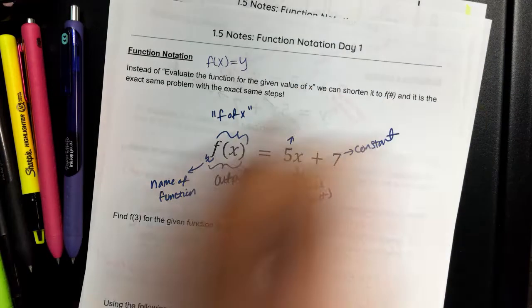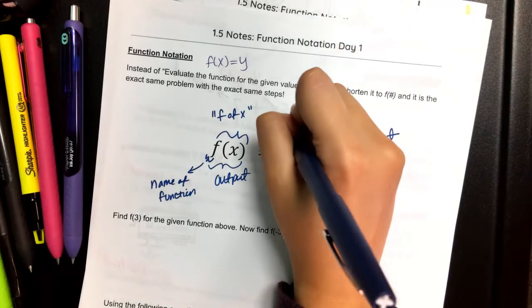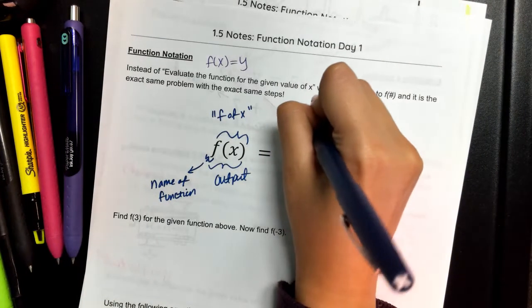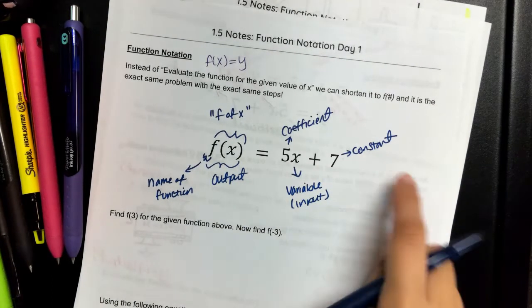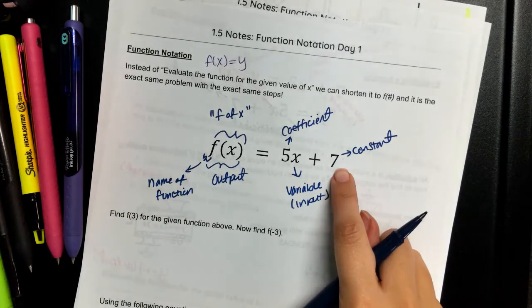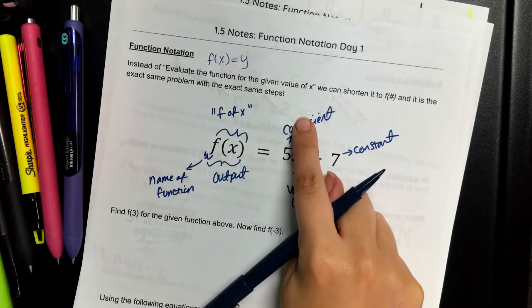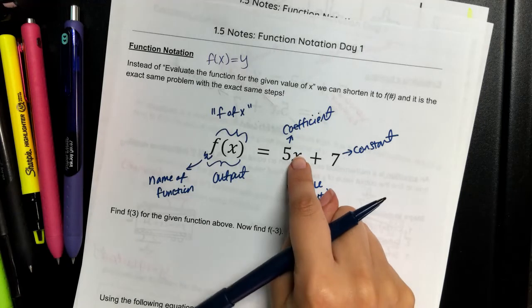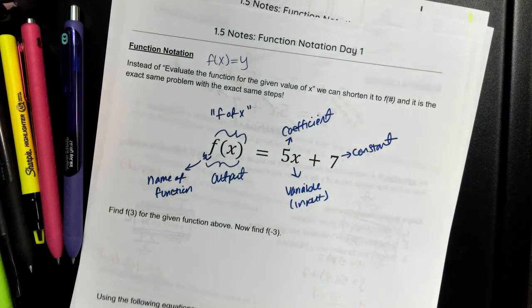And the 5, the number touching a variable or in front of a variable, is still our coefficient. So this equation has a coefficient of 5 with a constant of 7. Remember, a constant is a number without a variable. A coefficient is the number in front of the variable, and a variable is a letter in our equation.